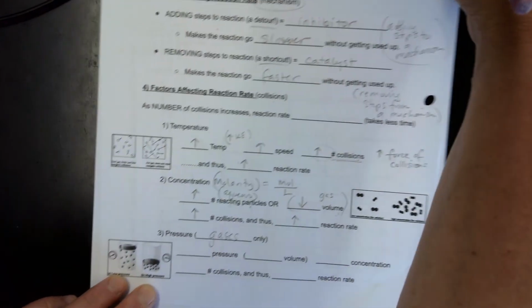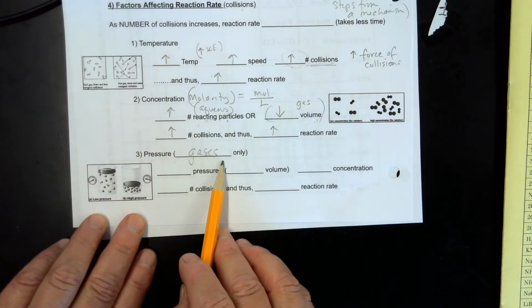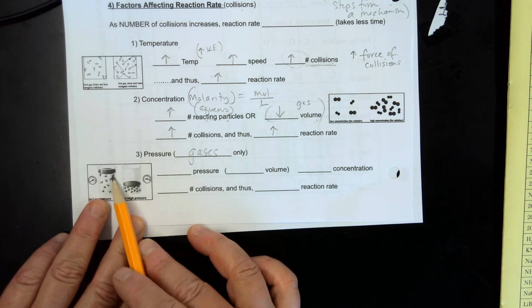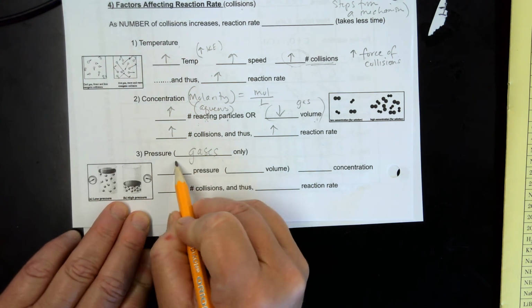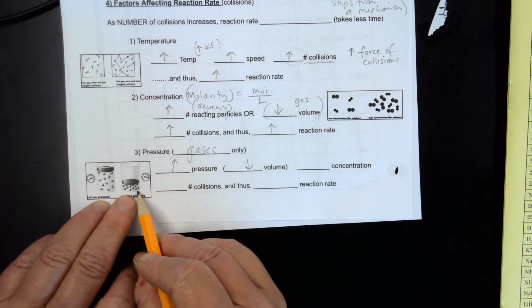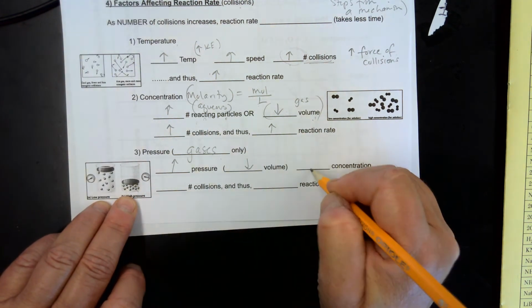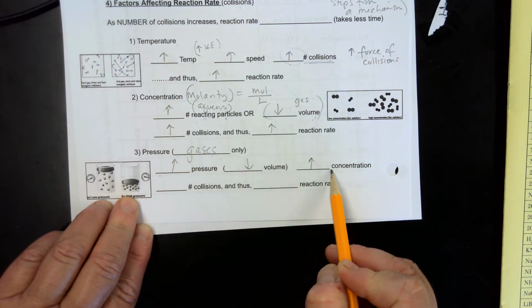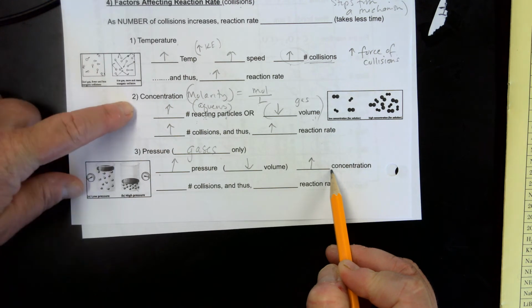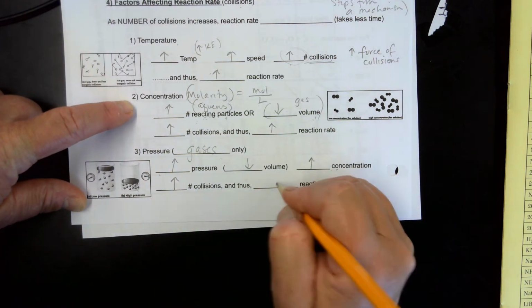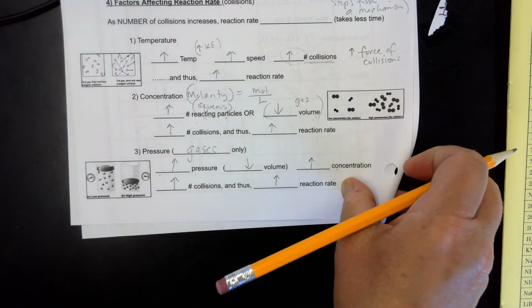All right, pressure will affect gases only because gases are compressible, right? There's so much space in between them. If you increase the pressure, what you're actually doing is decreasing the volume and making those particles closer together. So effectively, an increase in pressure on a gas will increase its concentration. And then we're back to this concept, right? An increase in concentration will increase the number of collisions and thus make the reaction rate go faster.